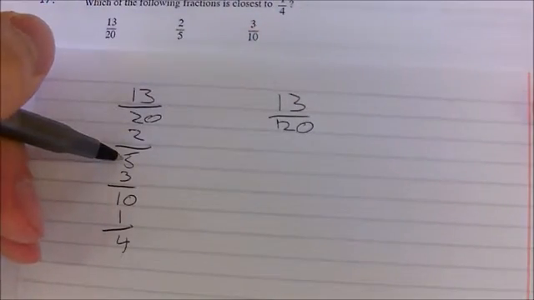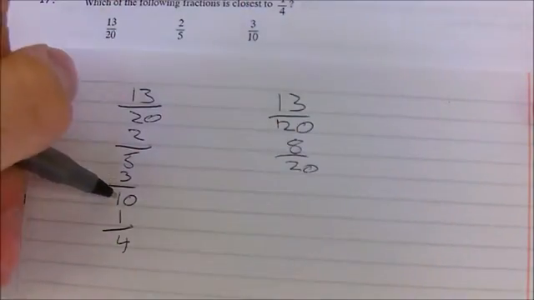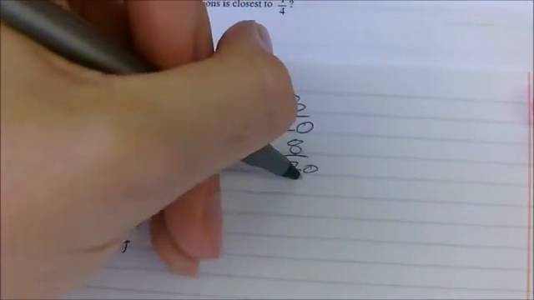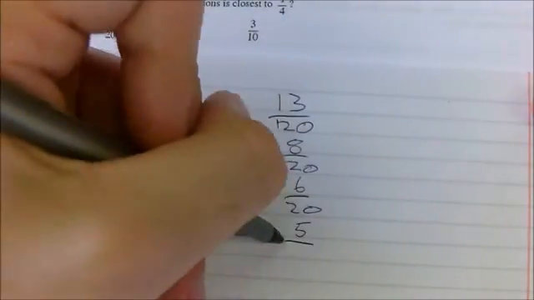So we have to make all of these out of 20. So this will stay the same as 13 out of 20. 2/5 would change to 8/20ths. 3/10 would change to 6/20ths. And 1/4 would change to 5/20ths.